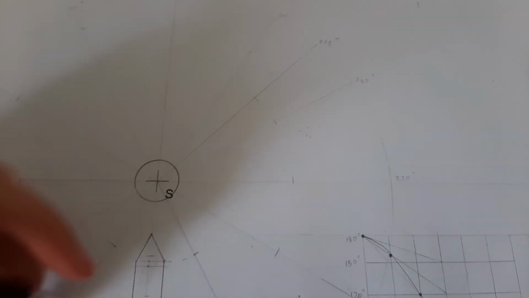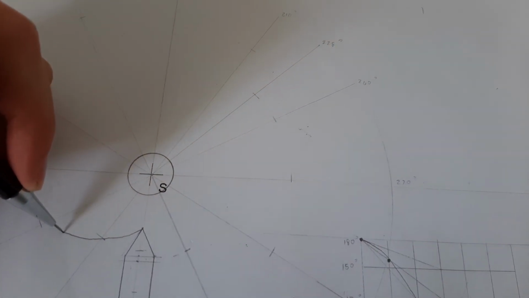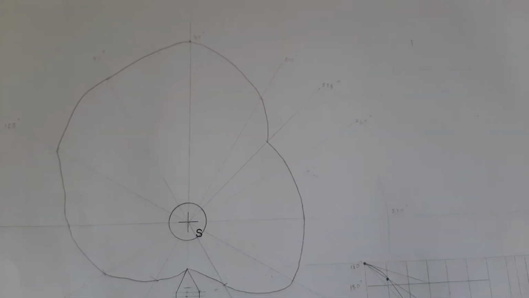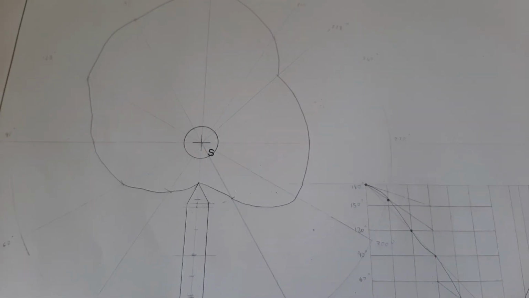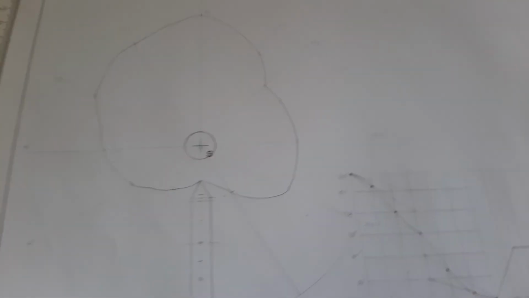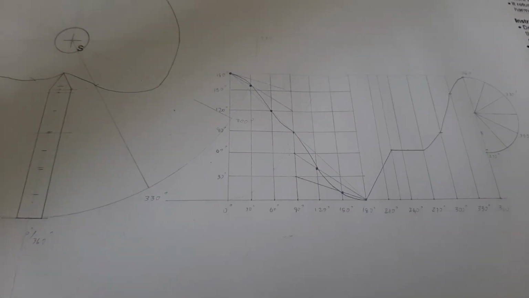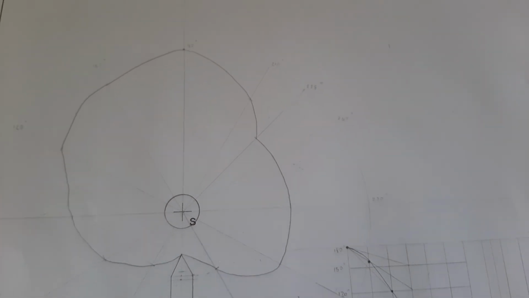Once you have all your points, you're going to start connecting all your points. I'm going to do that quickly. When you're done, it should look something like this. Once again, mine's not perfect, but it doesn't really matter as long as you've got the concept. You shouldn't forget to label your graph. I'm not going to do it, but that's basically how you draw this cam.